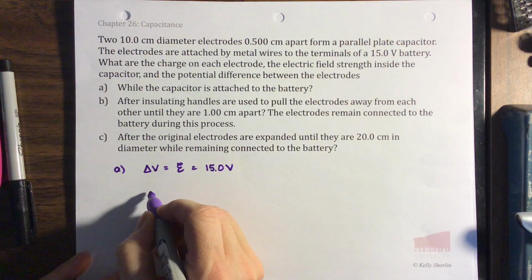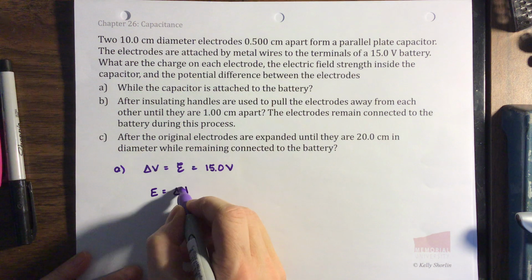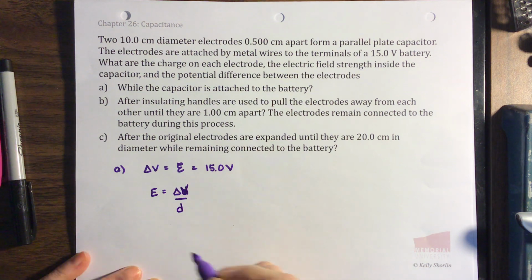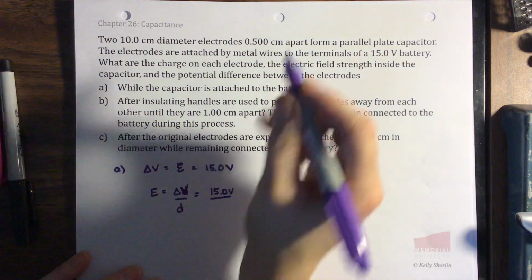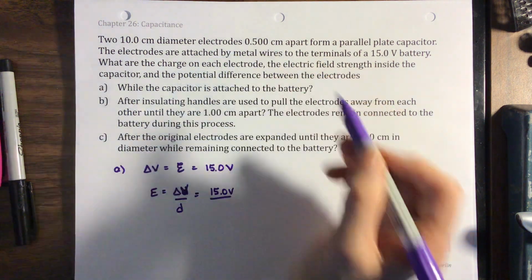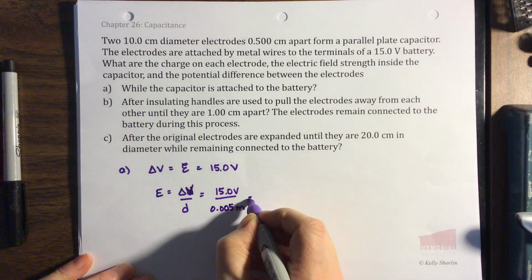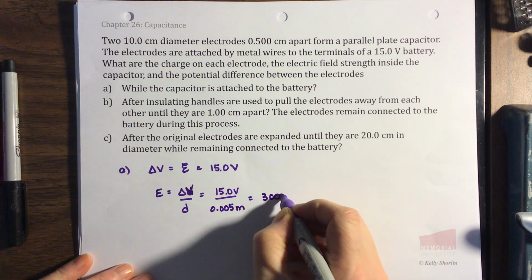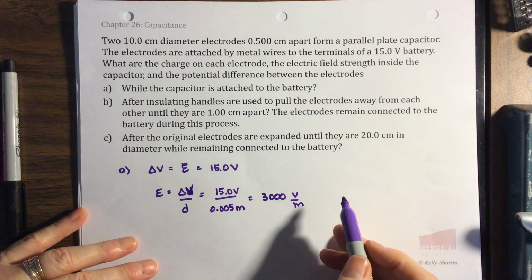We're going to do these questions out of order just because it's a little bit easier. What is the electric field strength? Well, we know that the size of the electric field is the change in potential, delta V, divided by the separation. So we've got 15 volts over the plate separation, which we said was a half of a centimeter, 0.005 meters, gives us 3,000 volts per meter. If you were asked for the electric field as a vector, you would specify the direction as from the positive plate to the negative plate.